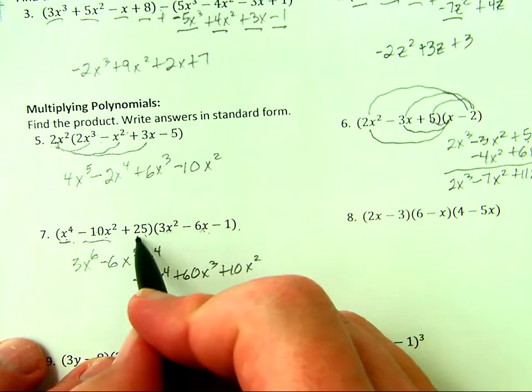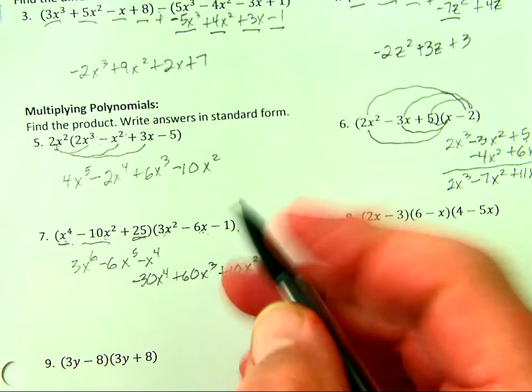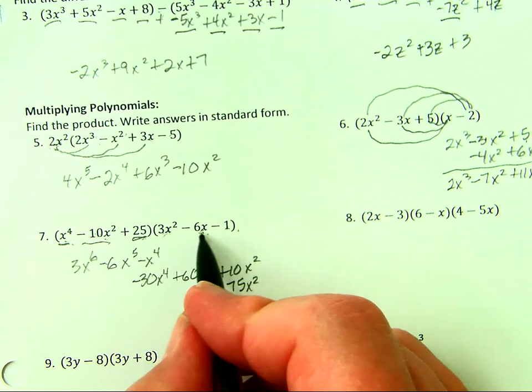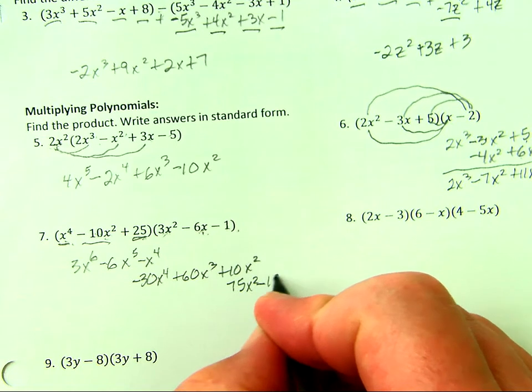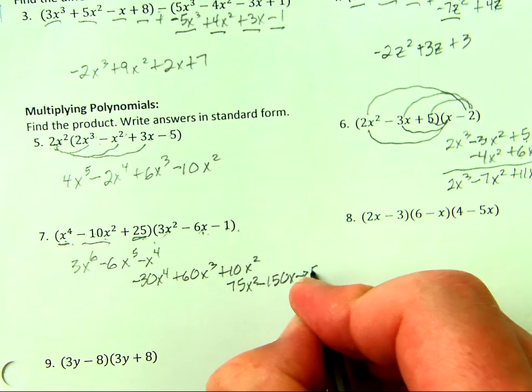Then you do the same thing with the 25. We take it times all three. So 25 times 3x squared is 75x squared. 25 times a negative 6x is a negative 150x. And 25 times a negative 1 is a negative 25.